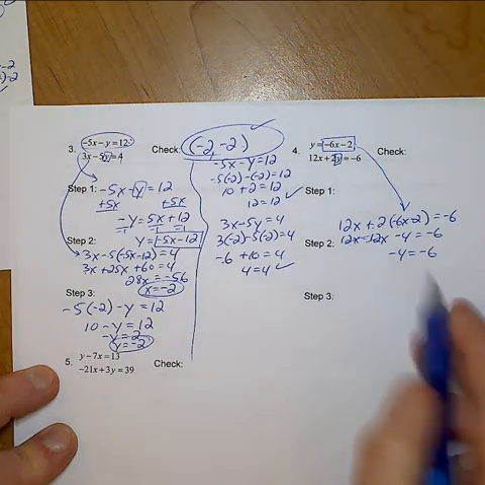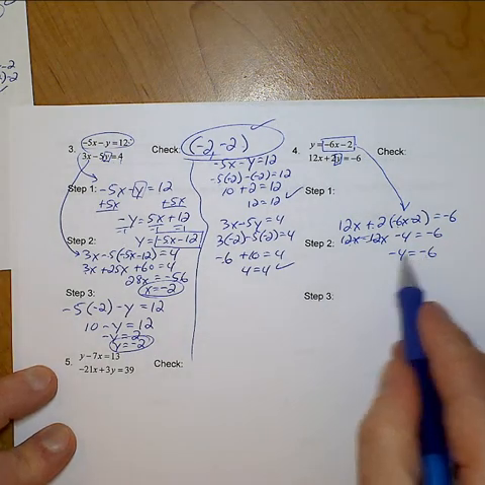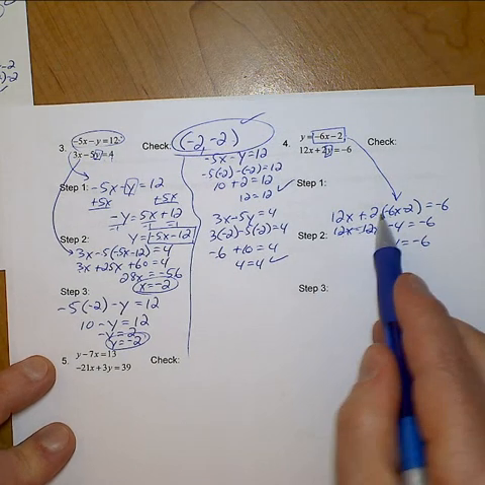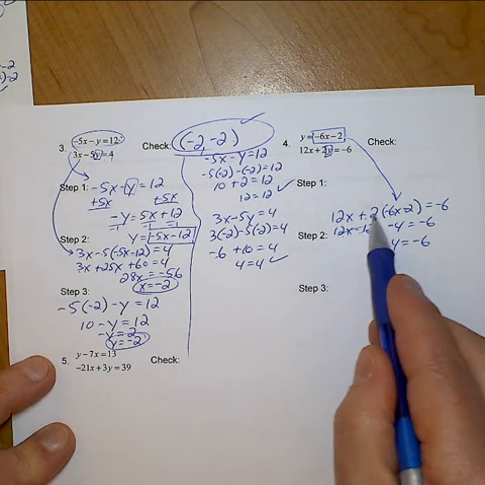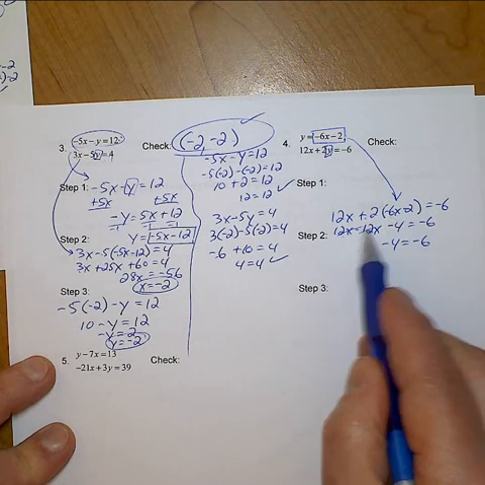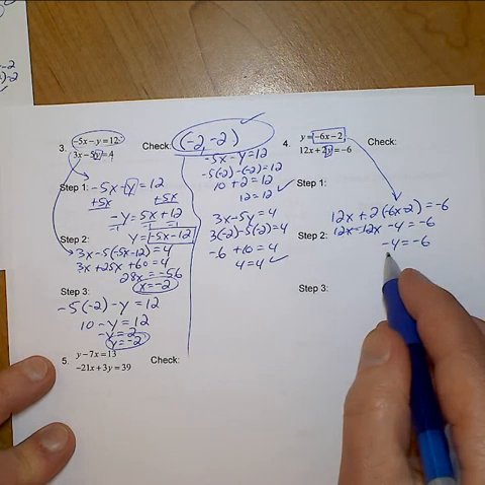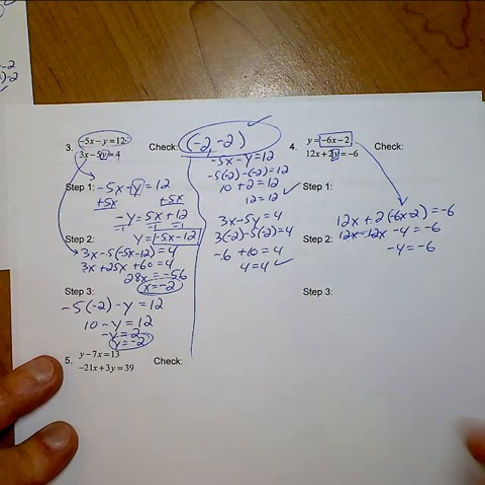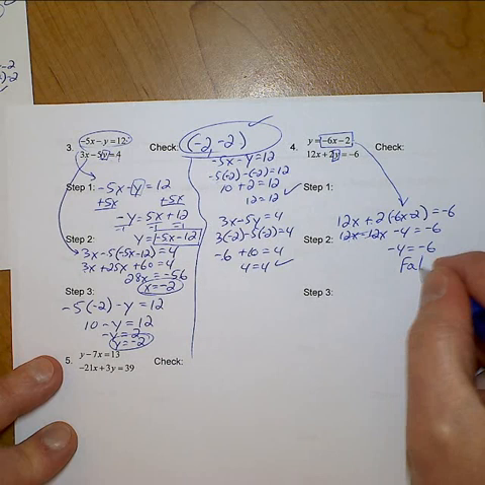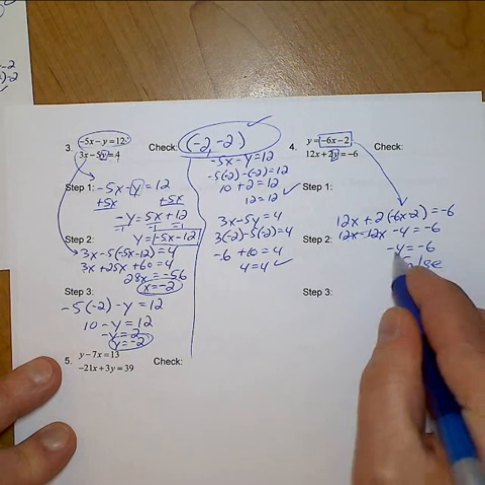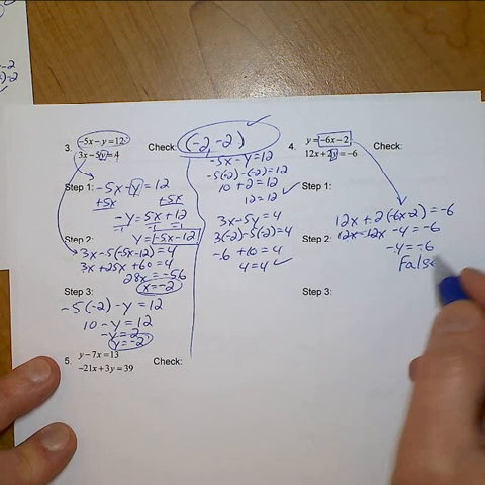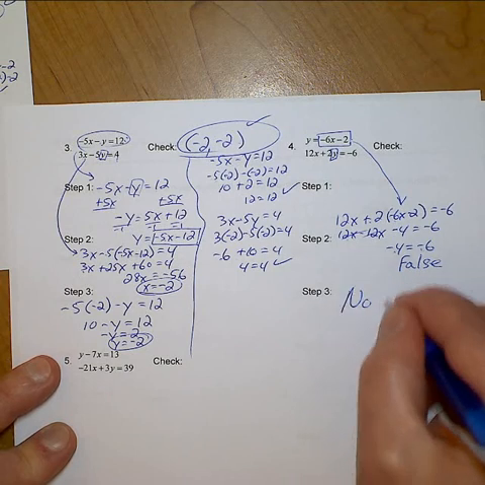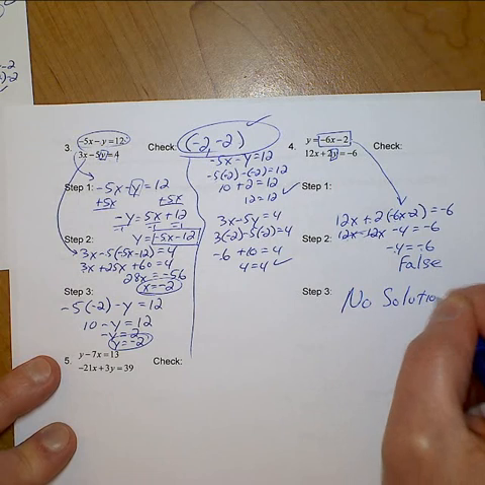So does negative 4, first of all I want to make sure I did everything right because I don't have any variables. It seems weird. But we look at this, we got 12x, 2 times negative 6 is negative 12x. So those x's went away. When that happens, you're going to get one of 2 different things. If we get a false statement, does negative 4 equal negative 6? Never. That's false. So if we get a false statement, what we have is no solution.